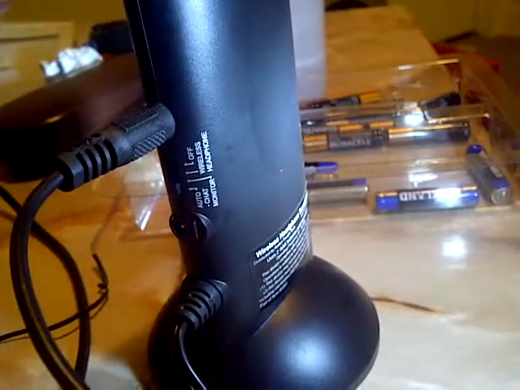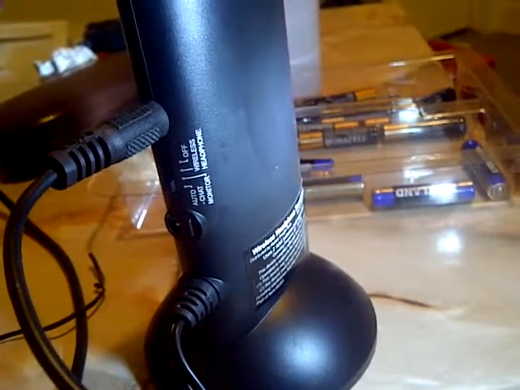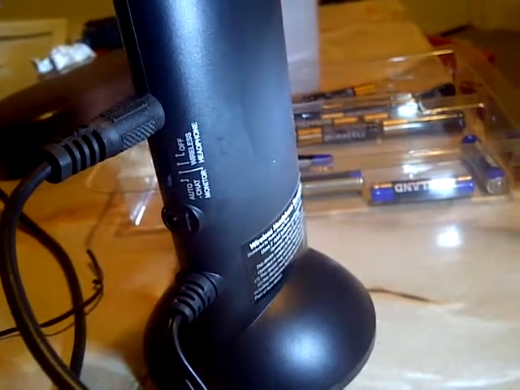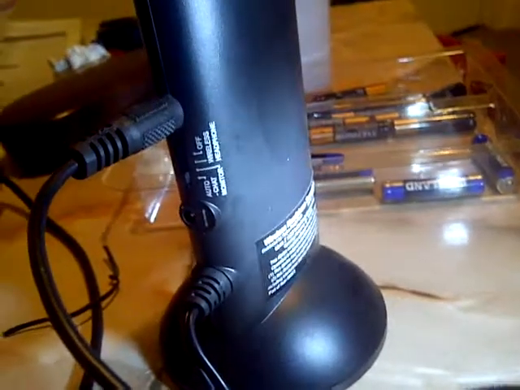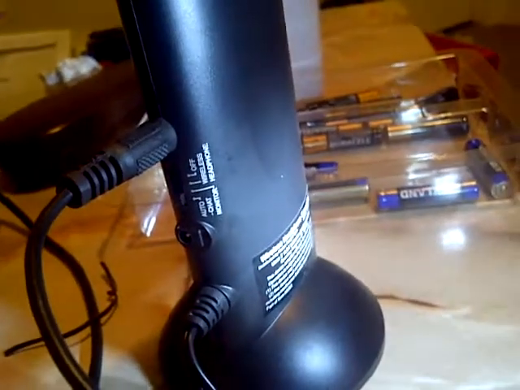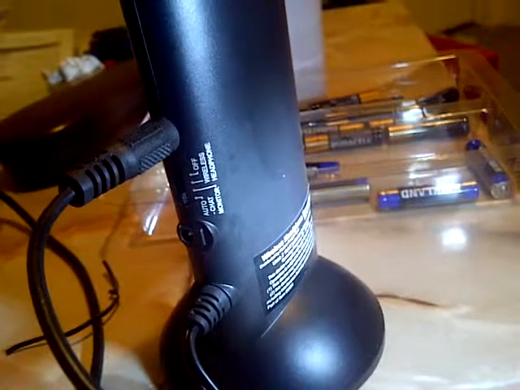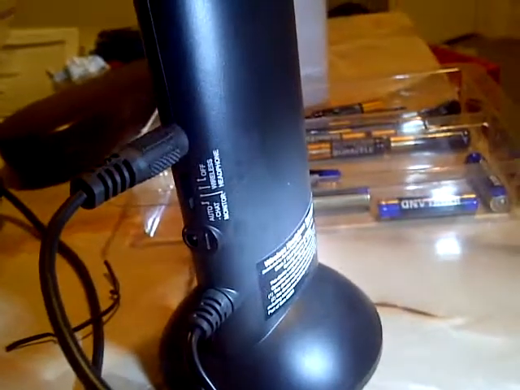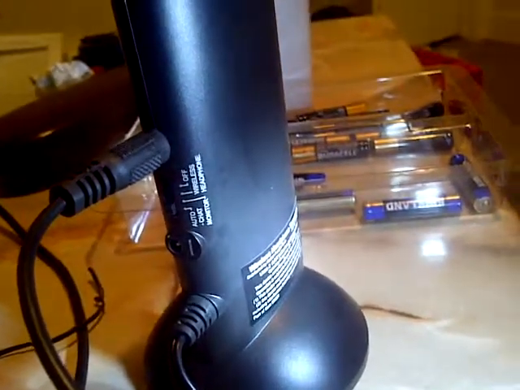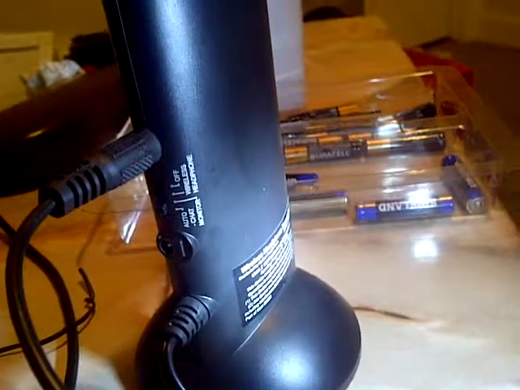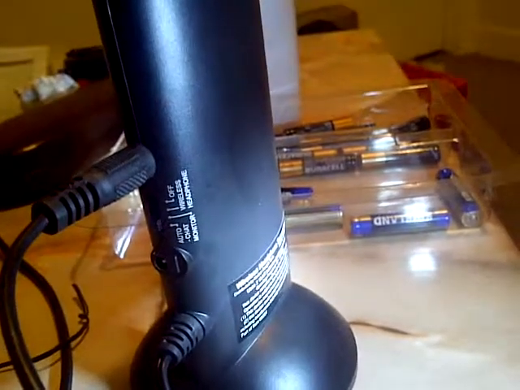Let me get the flashlight again. Sorry, it's too dark. There's a function here that I don't know if you're able to see sideways. But there's basically a chat auto function, so it'll pick up whatever is coming out of your headphones from your computer, or any chat that's required, like the microphone being used.